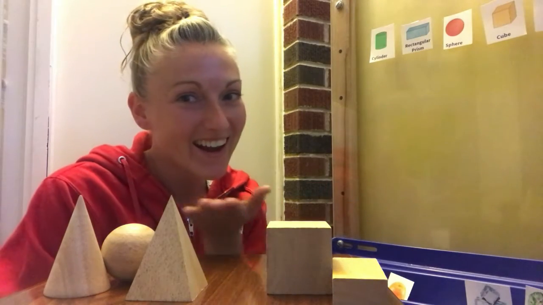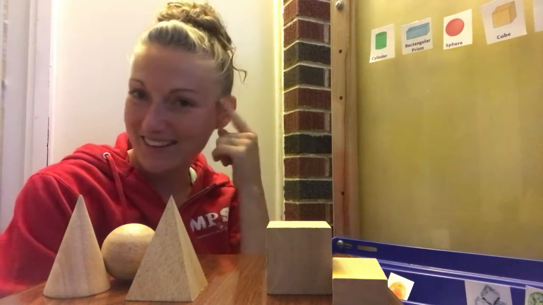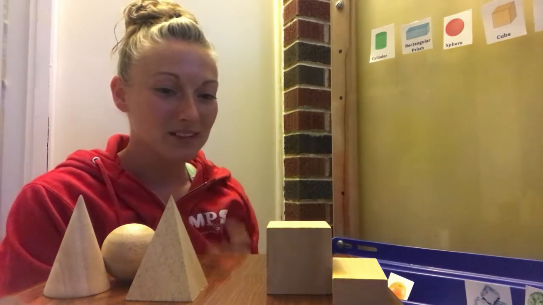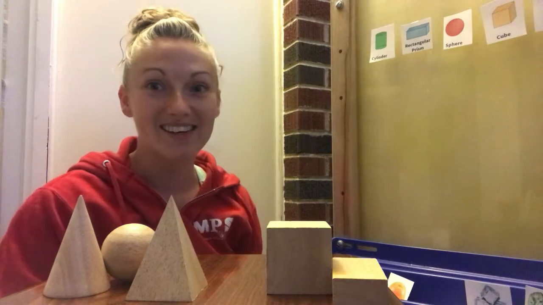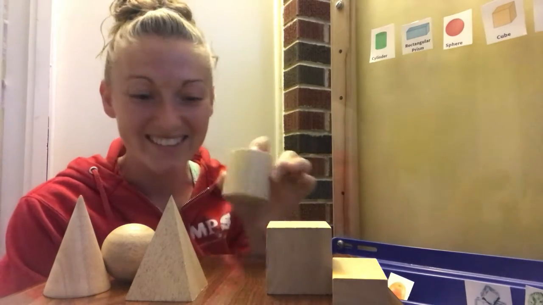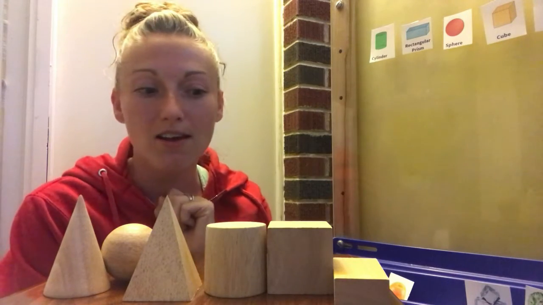All right, which one is missing? Think about it. Did you guess the cylinder? I took the cylinder. Did you guess that? All right, let's try it again.